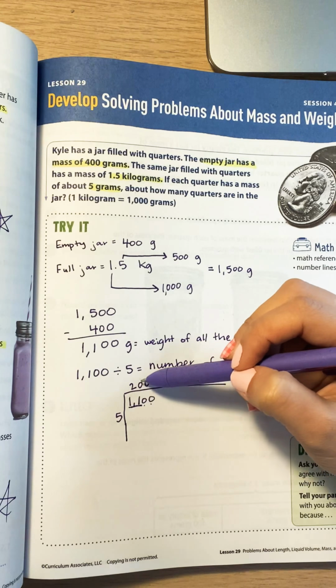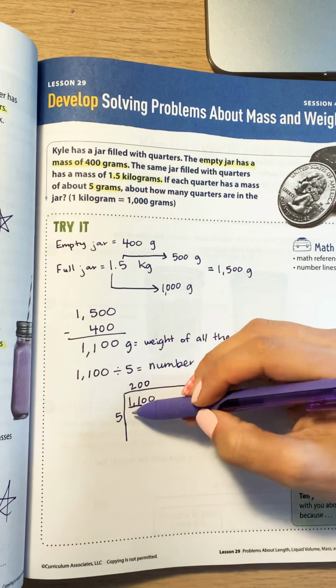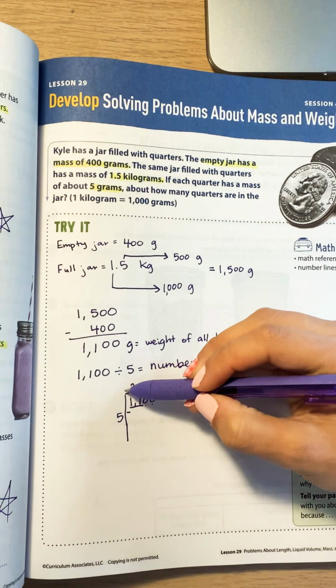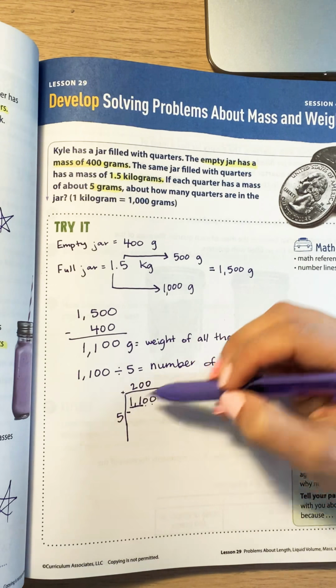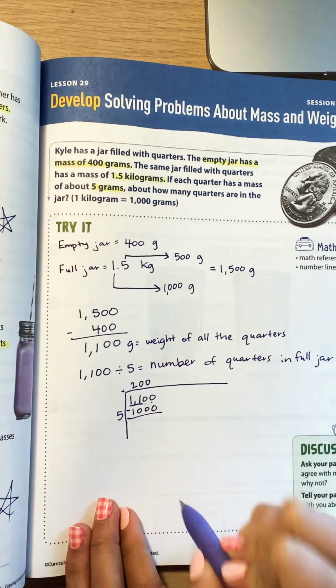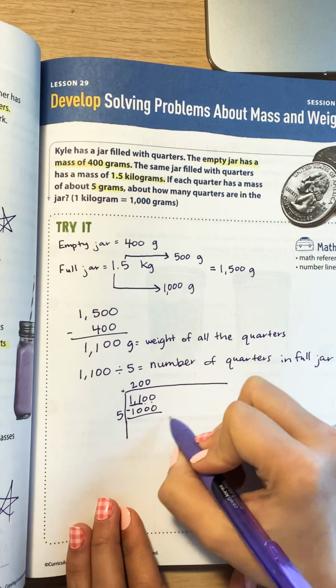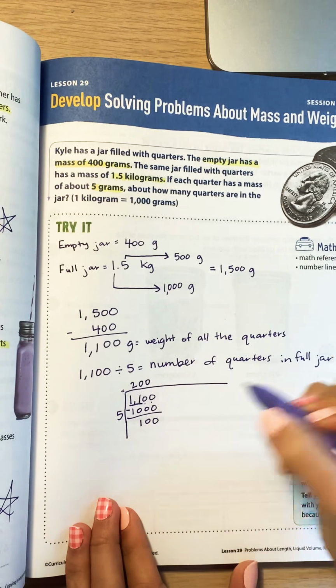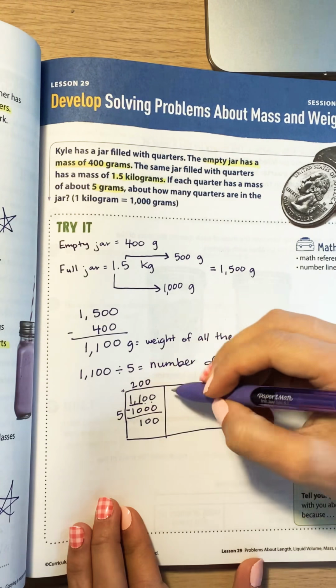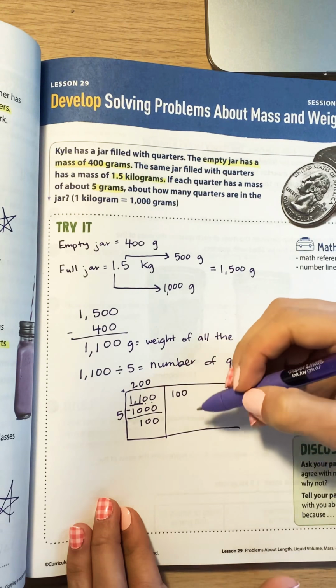So that's 200 groups of 5 that I'm taking away from 1,100. 200 times 5 is 1,000. So I subtract, and what's left is 100. Okay, so I bring my 100 up here.